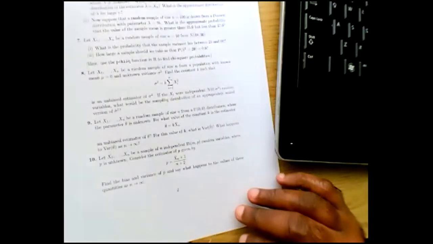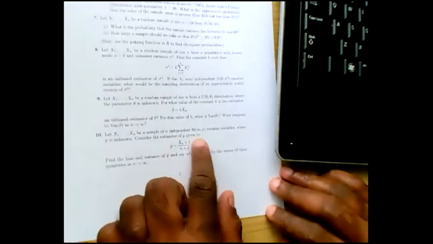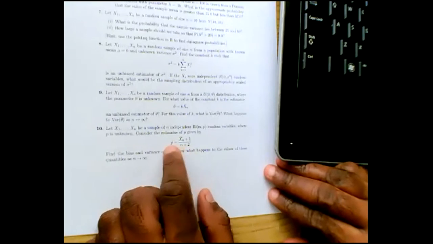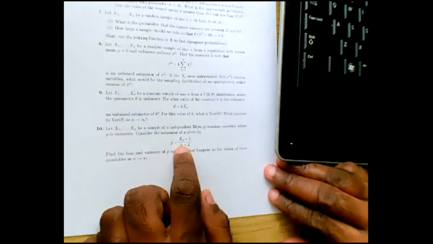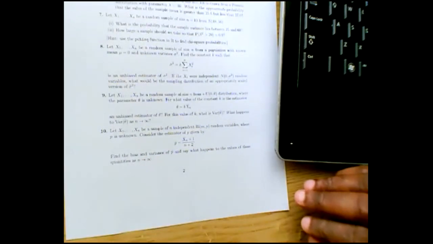Okay, guys, so question 10. Before that, let me change the camera. Hopefully you can see this. So question 10 is this one here. You have a random sample from a binomial with parameters m and p, and you have p hat as this estimator. The question is to find the bias and the variance of the estimator.